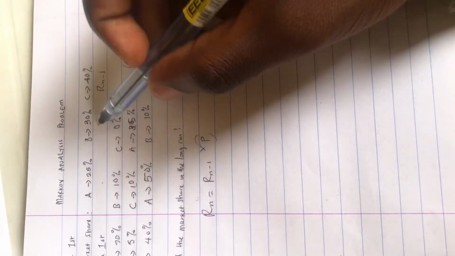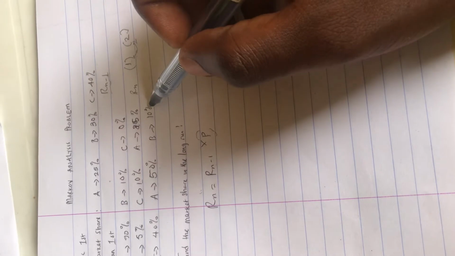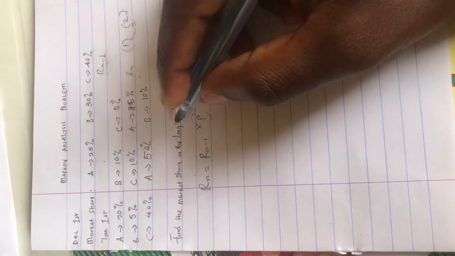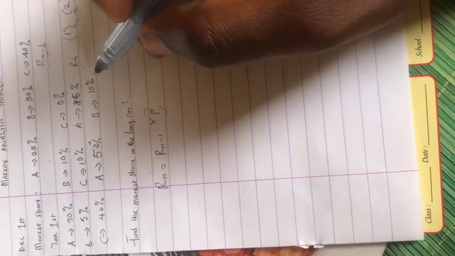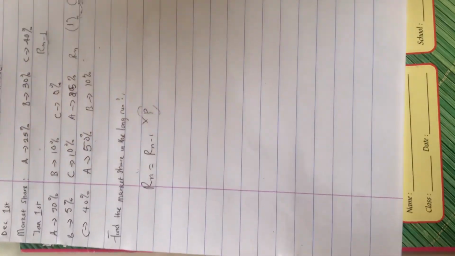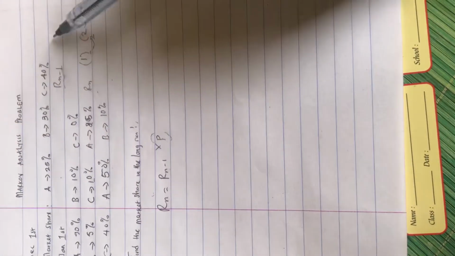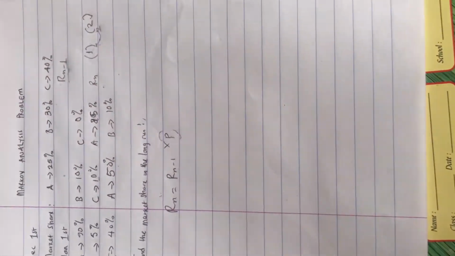Our preceding month, which is December, is known as Rn-1, while our succeeding month, January, is known as Rn. We are asked to find the market share in the long run, which means the market share at equilibrium, where the market share for the preceding month and the succeeding month will be the same, with maybe just a slight difference within the tolerance value.